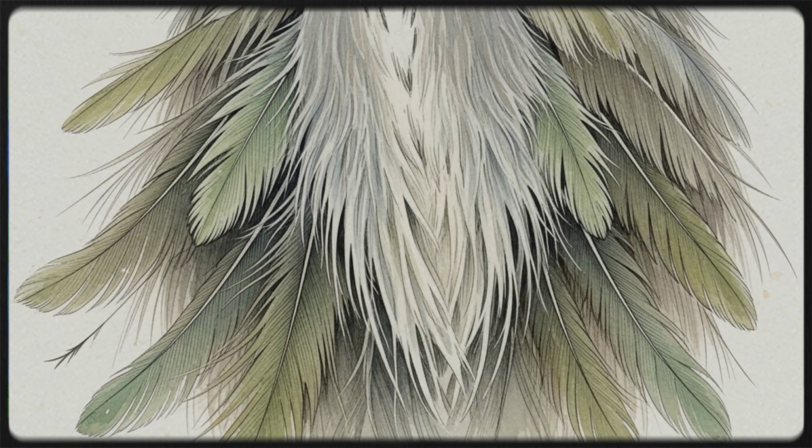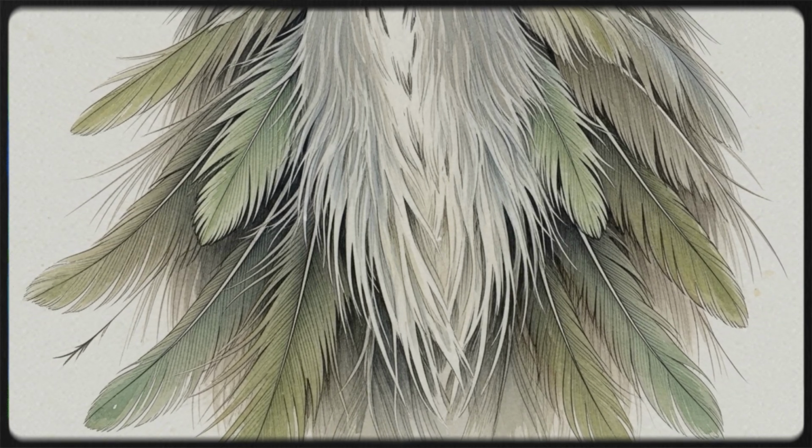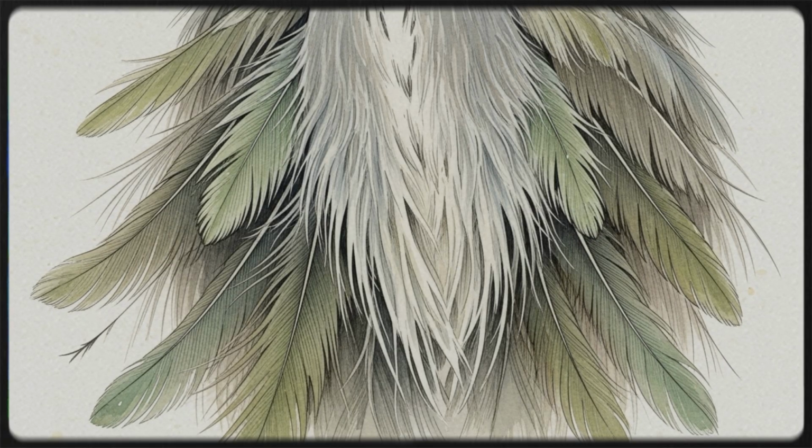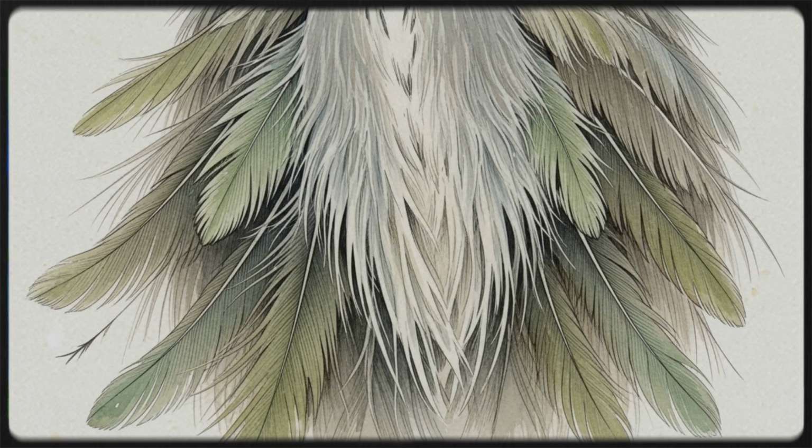Some species lack a preen gland and instead rely on powder down or other mechanisms to maintain their plumage. Social preening, called allopreening, occurs in many species where pairs or group members preen each other.